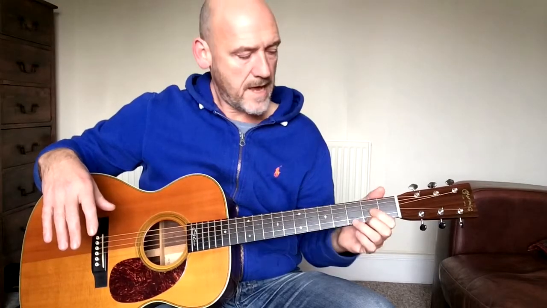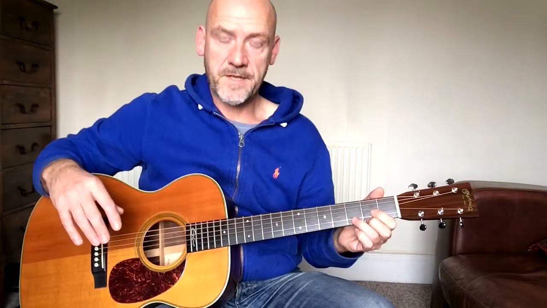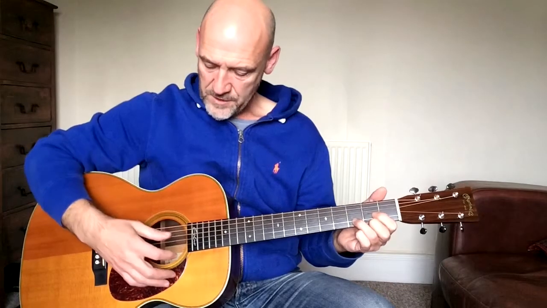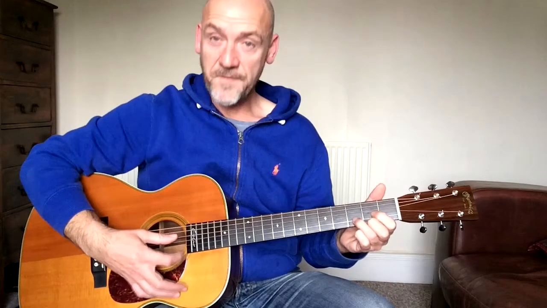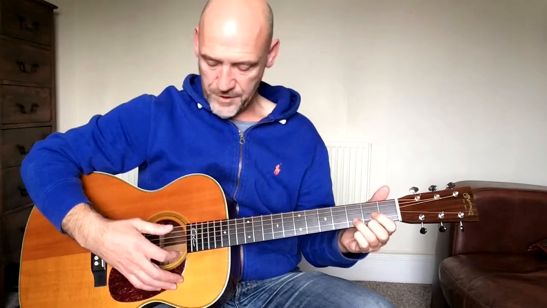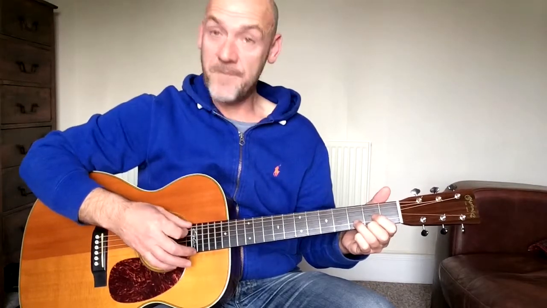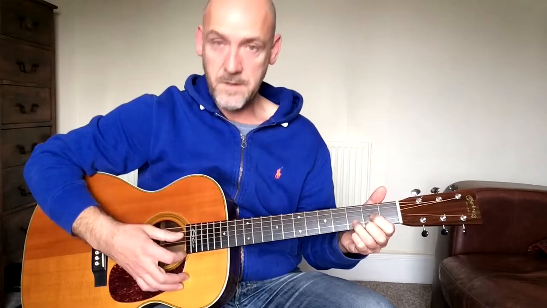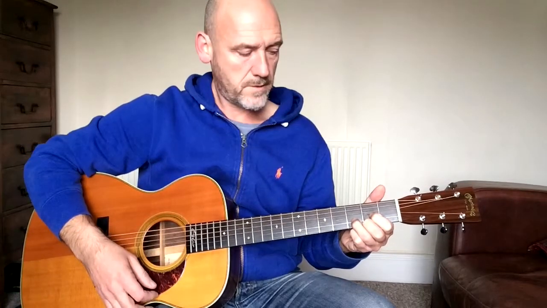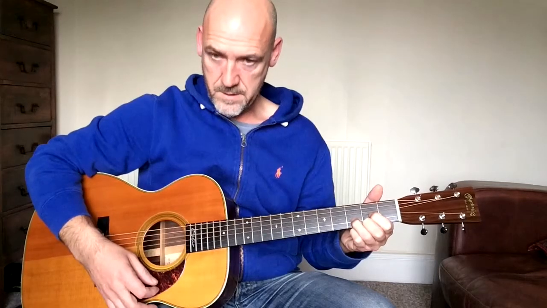We have the first and third strings on the second fret and the second string on the third fret. And we start our chord on the D string, which is the fourth string here. Because it won't sound so good if we play the fifth and sixth. It doesn't sound too great. So we start on the fourth string and we play. Okay, and that is your D chord.